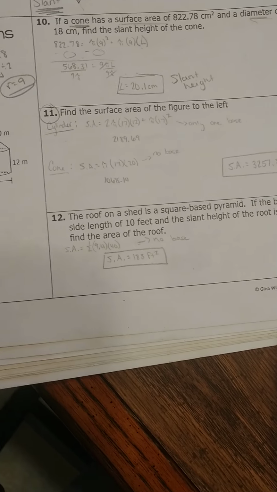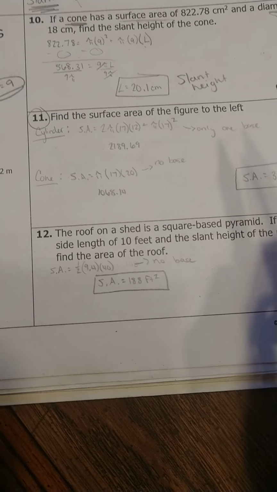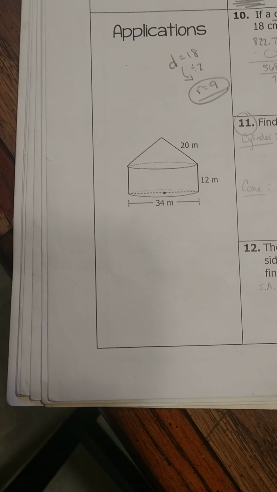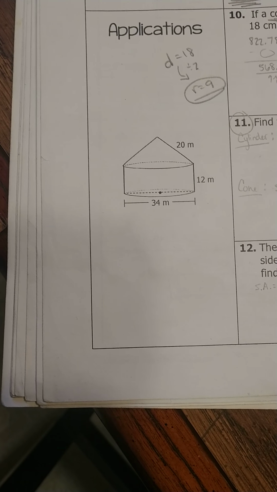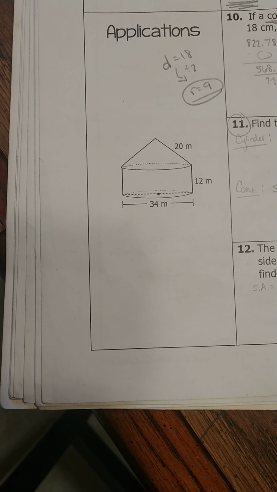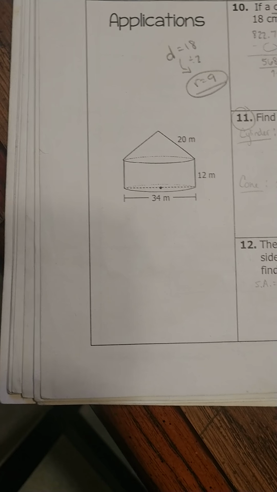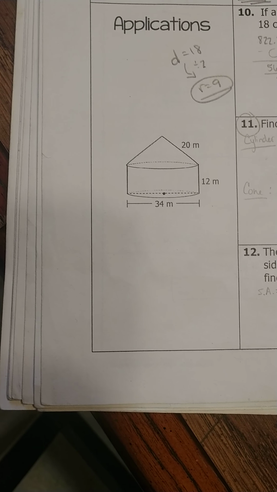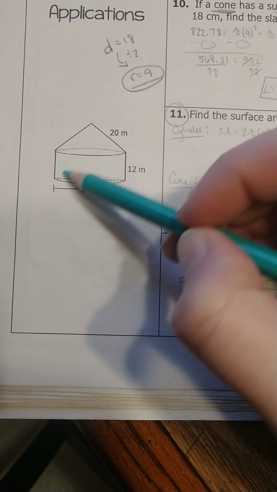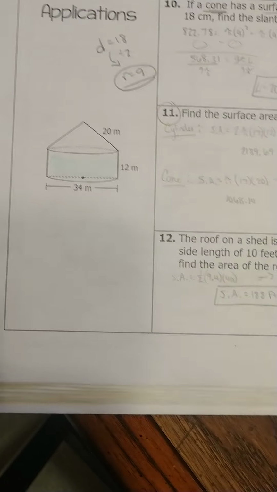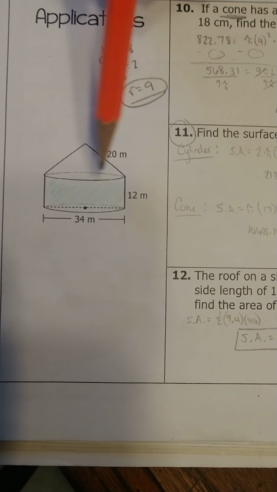Number 11 is circled, which meant I definitely wanted to do that one. So find the surface area of the figure to the left. Oh, that's why. It's a composite figure. Remember those composite figures we did with area where you had to separate it into your basic shapes and then run your area formulas? Guess what? You've got two basic shapes. You have a cylinder versus a cone.